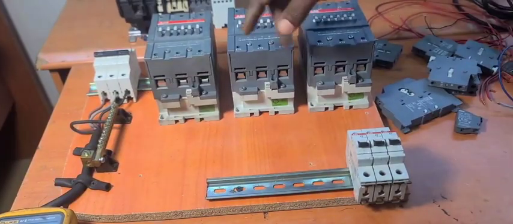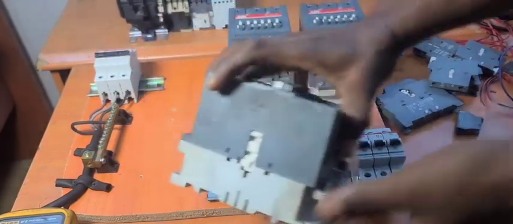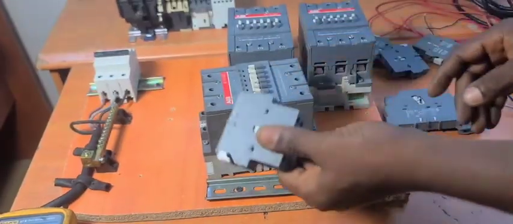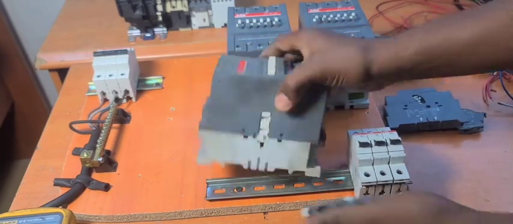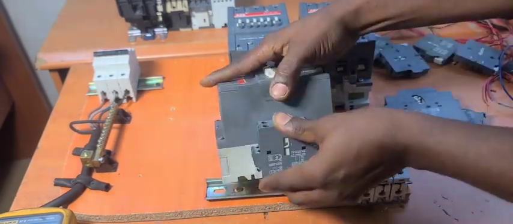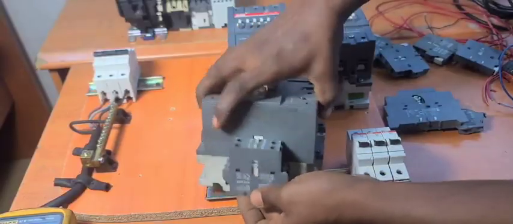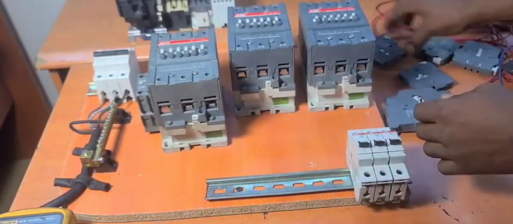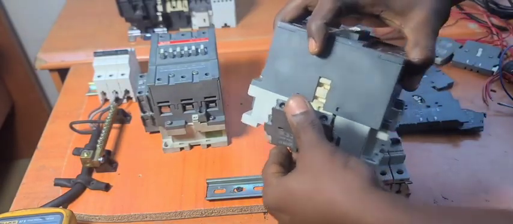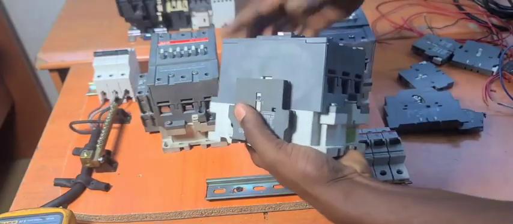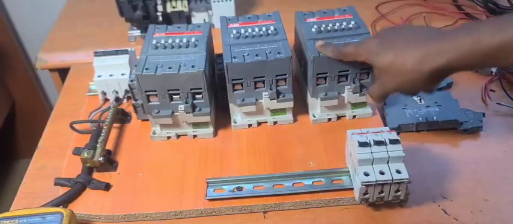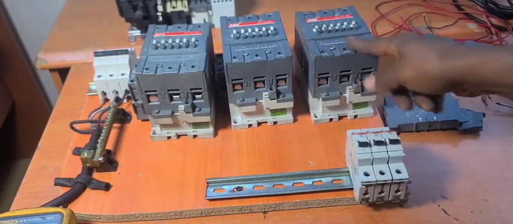All right, so the first thing to do is that we're going to attach the auxiliary switch to this one. We'll be making use of two like this because this is our priority contactor. So we're going to attach it this way. This one. So this one, we don't need an auxiliary block on this one.